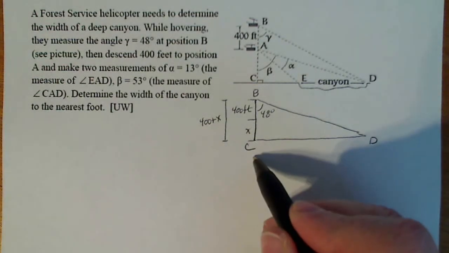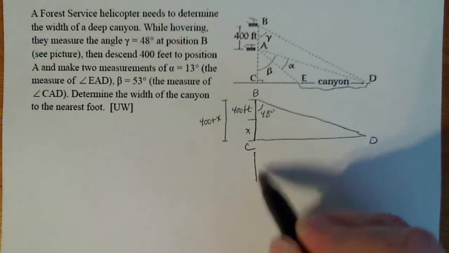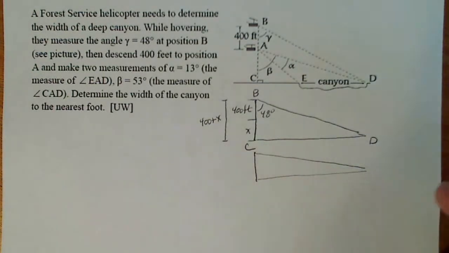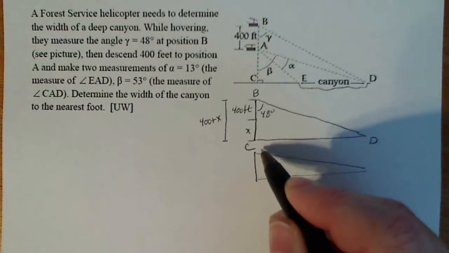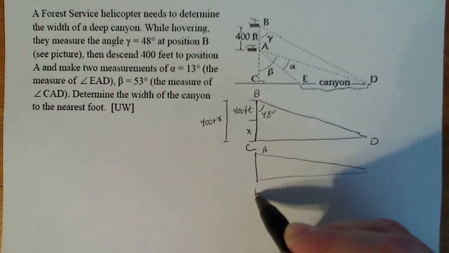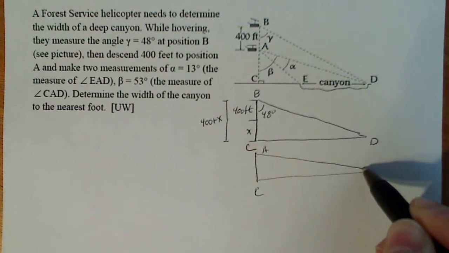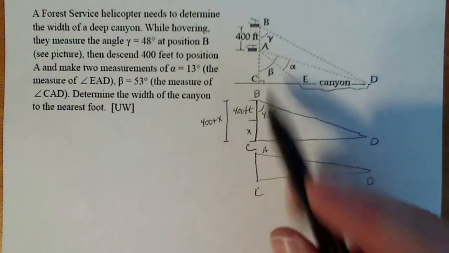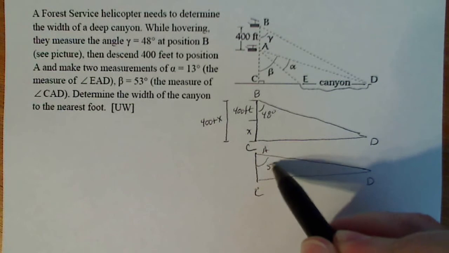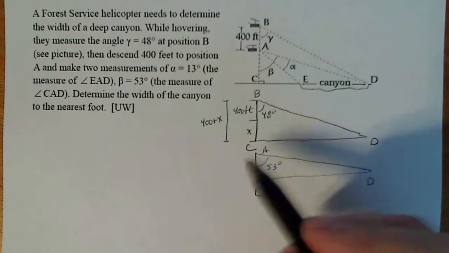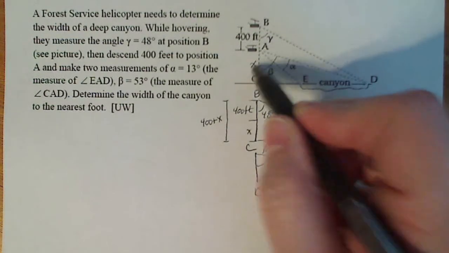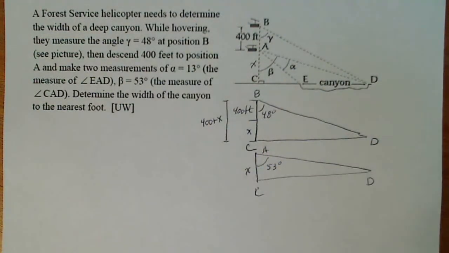Then I'm going to draw the shorter triangle, or shorter height-wise, it's still long. And this is going to be CD. And we have this angle here is beta. That's 53 degrees. And I have this length here is this short length. I called it x. So this is x.